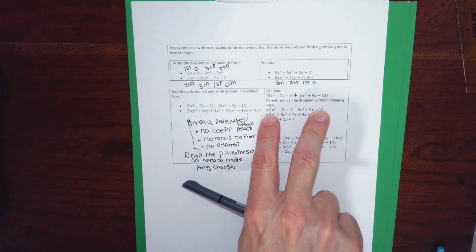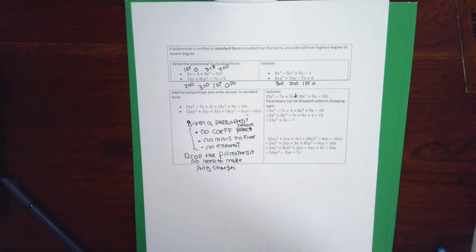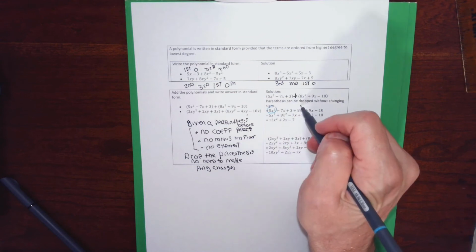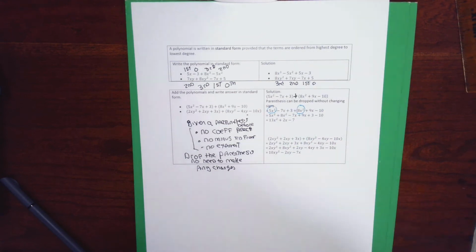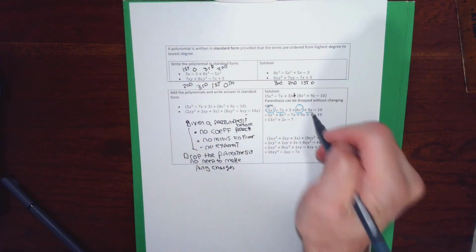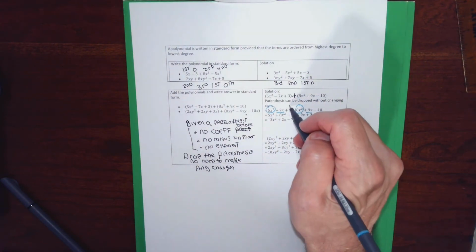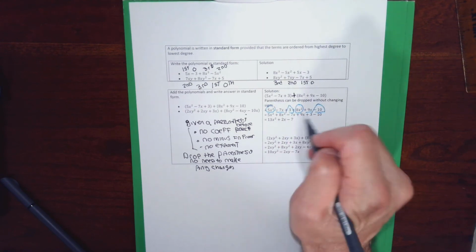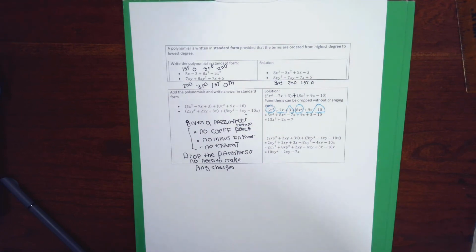And once you get the parentheses dropped, you need to combine like terms. And I took the time to show you what I was going to combine. I was going to combine the 5x squared and the 8x squared because those are both like terms. I'm going to combine the minus 7x and the positive 9x. And I'm going to combine the constants of 3 and minus 10. Normally, I wouldn't write this next line, but just because I wanted to emphasize what I'm combining, I'm emphasizing. And then I'm going to either add or subtract the coefficients.